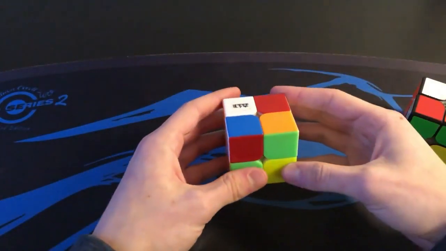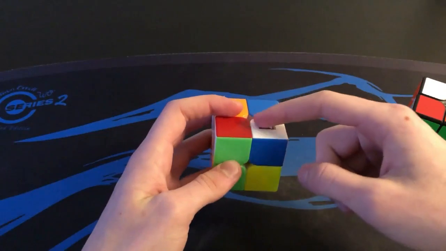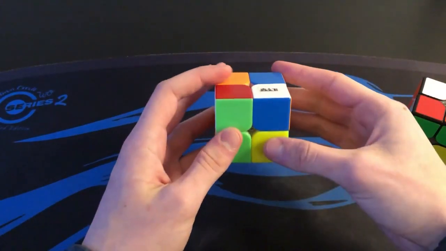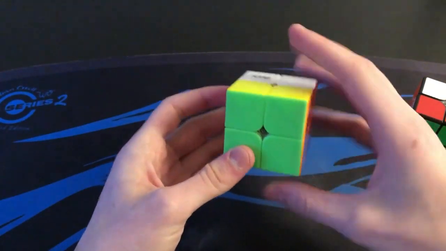So for this case over here, you're going to start off with the U2 and hold this up-facing piece in the front right, and then you're going to do R' F' R U2, and then R U R', and then F2.